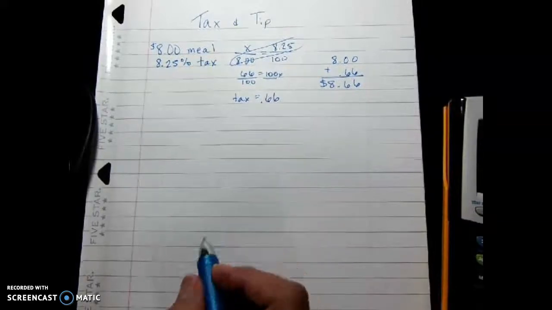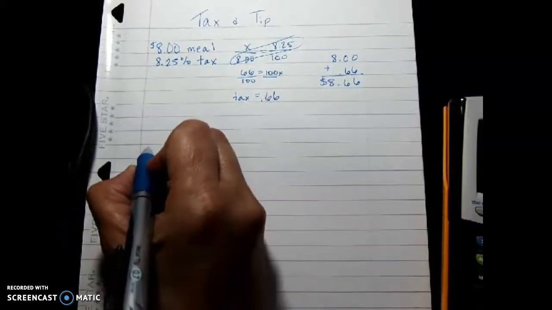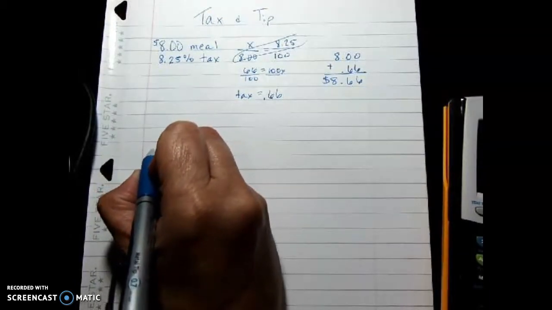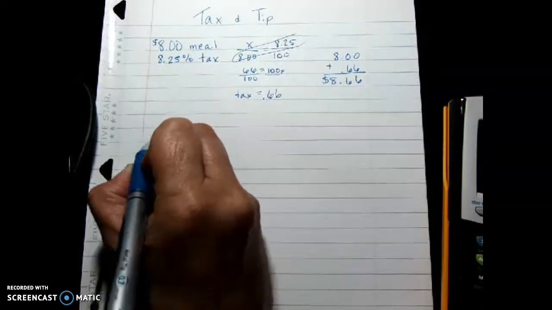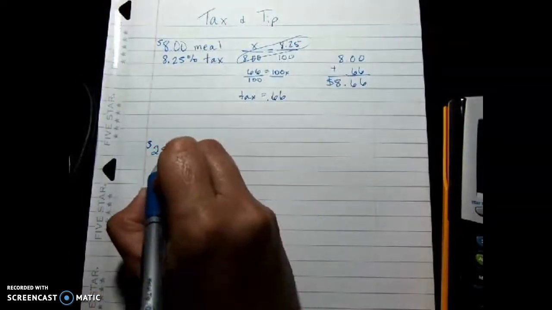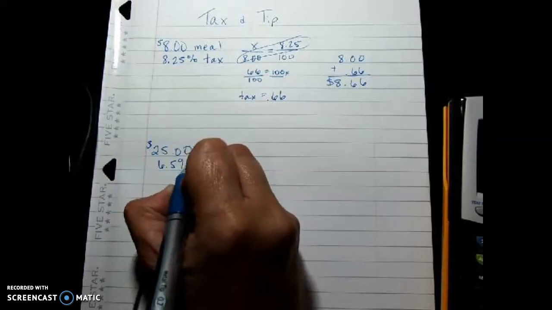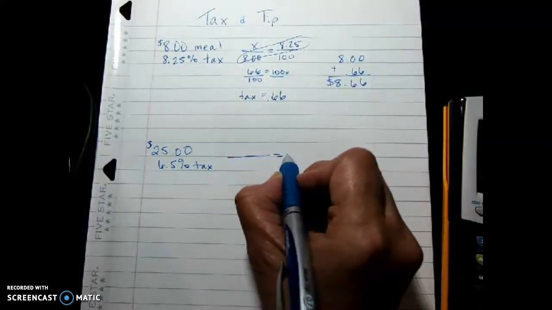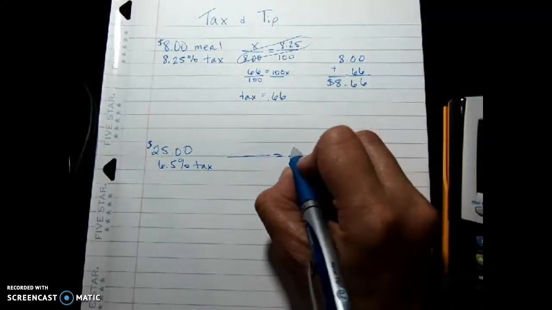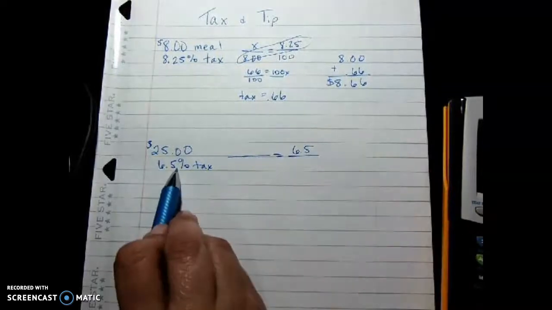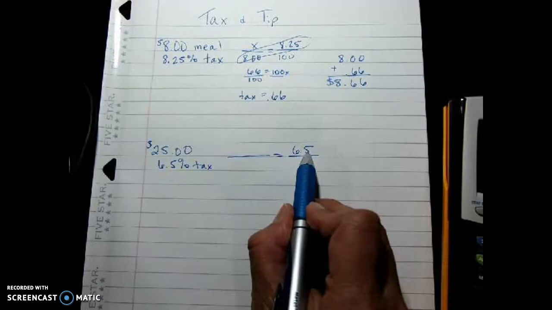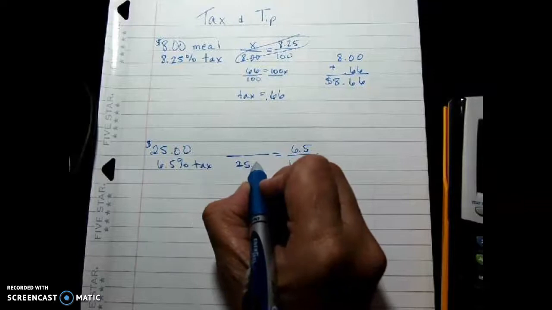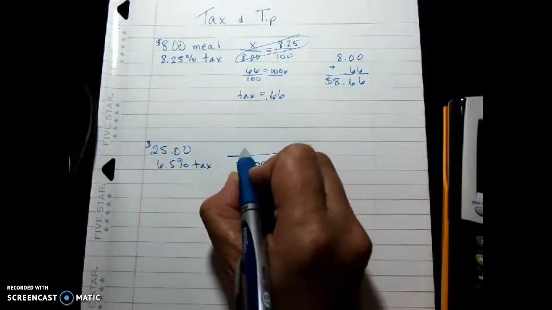All right, let's do another example. Let's just say we want to buy a shirt that's $25, and the tax is 6.5%. Same thing. Remember, tax goes in the top right, 100 goes on the bottom, 25 goes here, and X goes there.